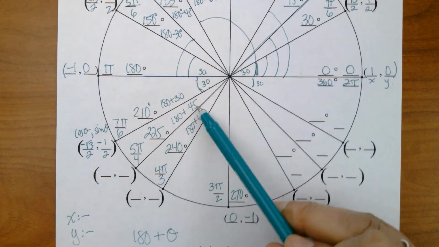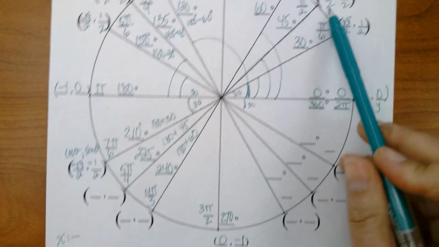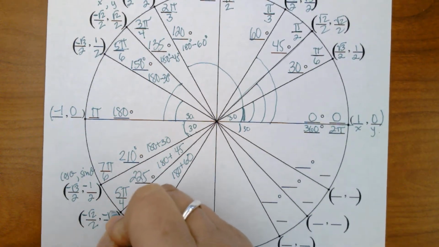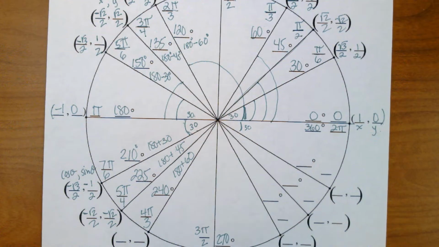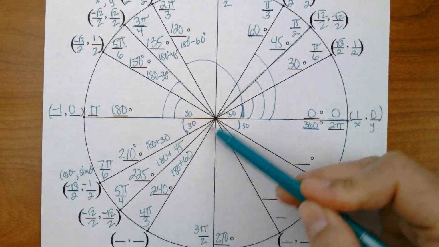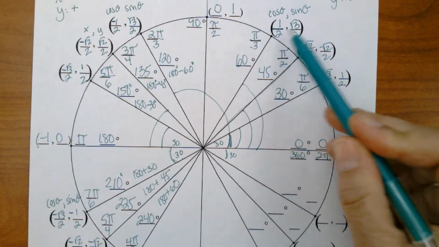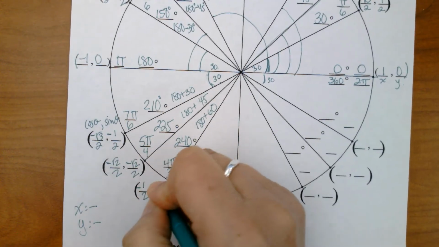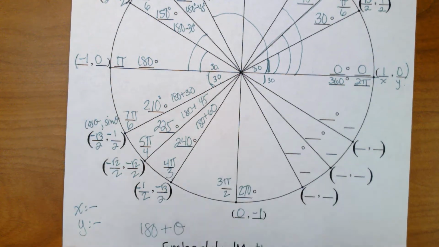Here, we had to add 180 to 45. So it's just going to be negative square root of 2 over 2, negative square root of 2 over 2. And here, we added 180 to 60, so we follow that up. So here are the two answers: negative 1/2, negative square root of 3 over 2.